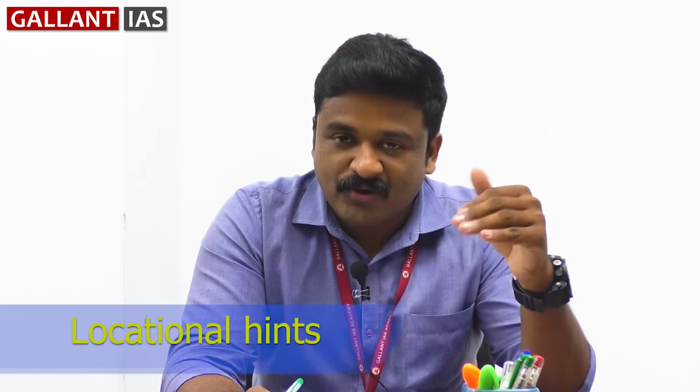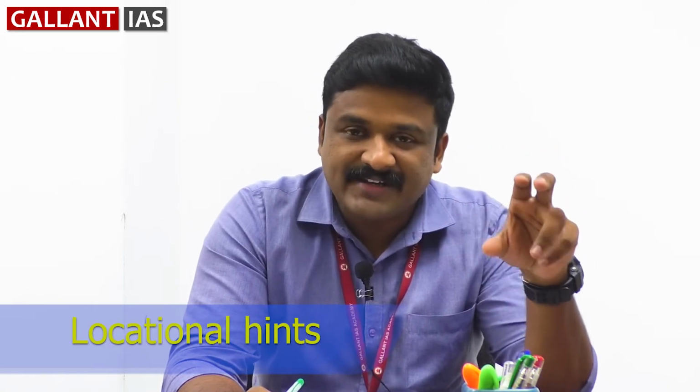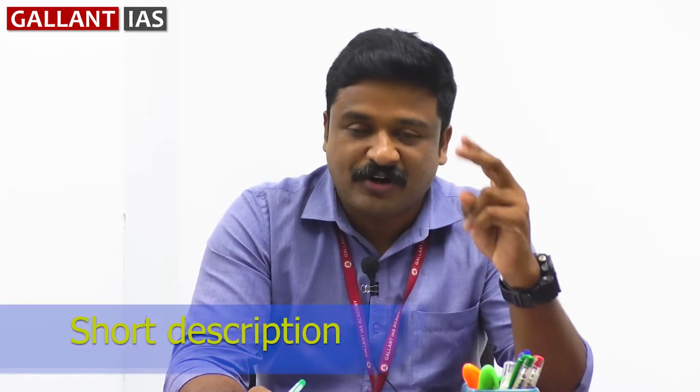So here, on a plain map of India, the sites are marked 1, 2, 3, 4, up to 20. Some locational hints are given below. Based on the locational hints or clues, you have to identify the site, name the site, and give a short description of 30 words. This is the map task.